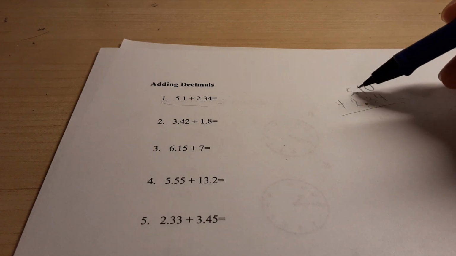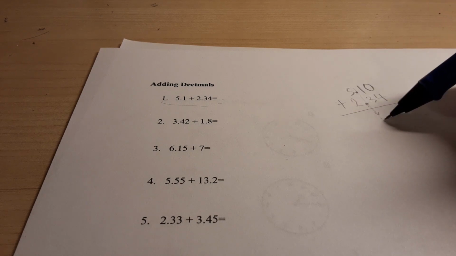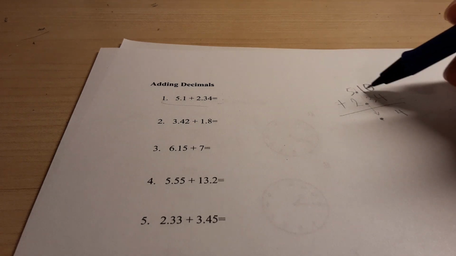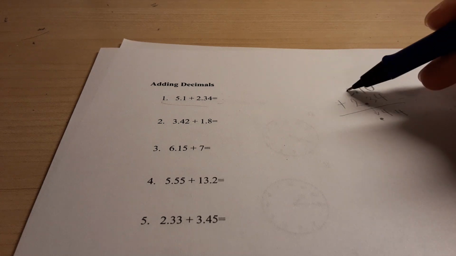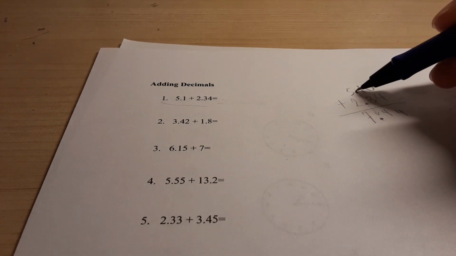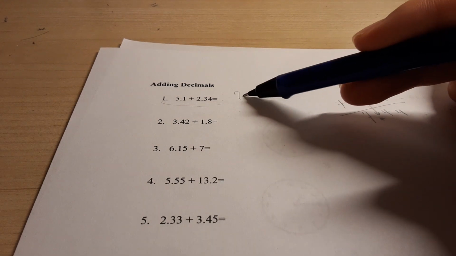And then after that, you just go straight down, and the decimal point's always going to be here. When you're doing addition, 0 plus 4 equals 4, 1 plus 3 equals 4, and 5 plus 2 equals 7. So you just go straight down and then put the decimal point right here, and you get 7.44.